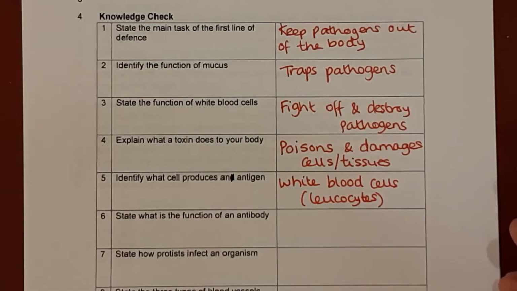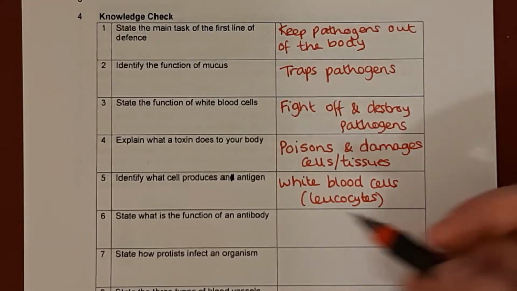Question 6. State what the function is of an antibody. So antibodies are there to bind to the pathogens, so actually to the antigens on the outside of the pathogens. So the antigens are like little spikes on the outside of the pathogen, and an antibody is essentially a nice cap to go on that spike to make sure it can no longer be used.